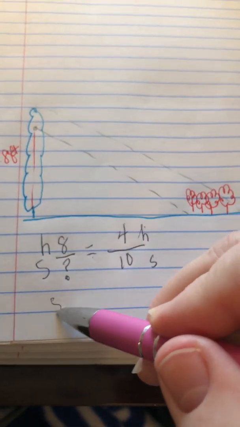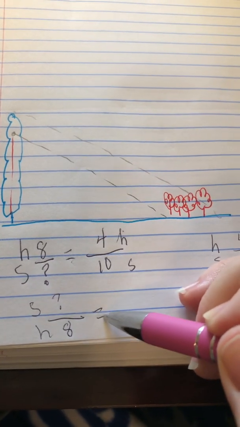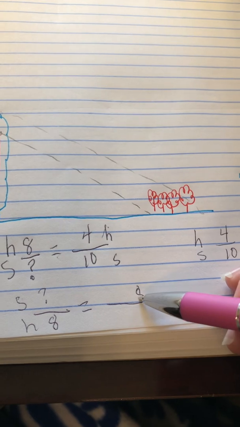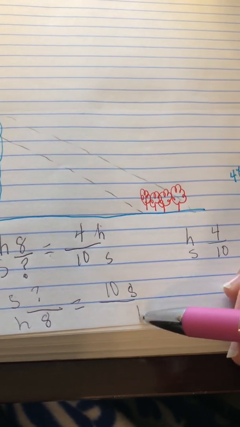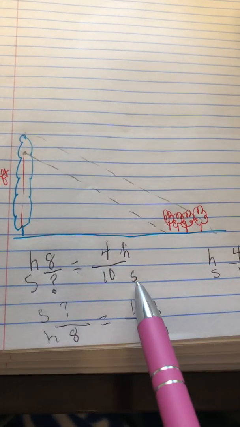We could have said, I don't know the shadow, but I know the height of the hedge is going to be 8. And here, since I put shadow on top, I'd put shadow on top here. And then the height here. Either way is fine, just making sure they match going across the top and the bottom. Either one of these situations would set us up just fine.